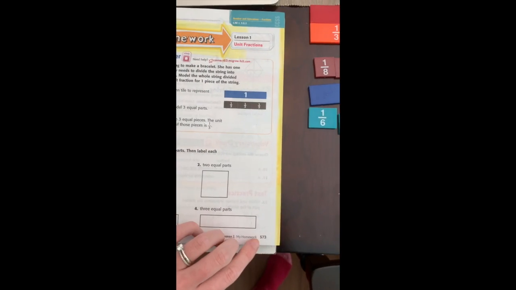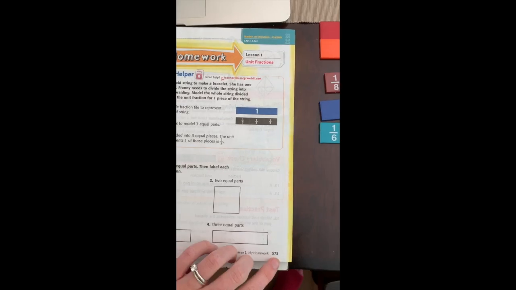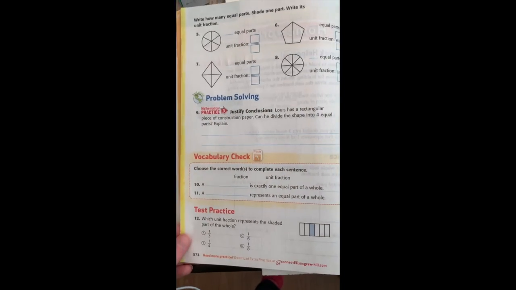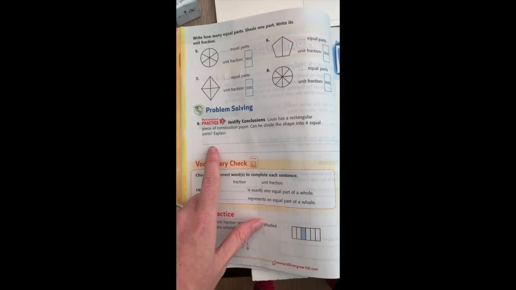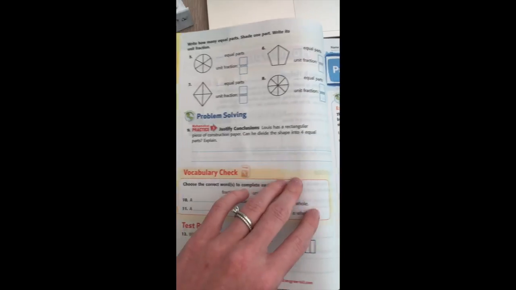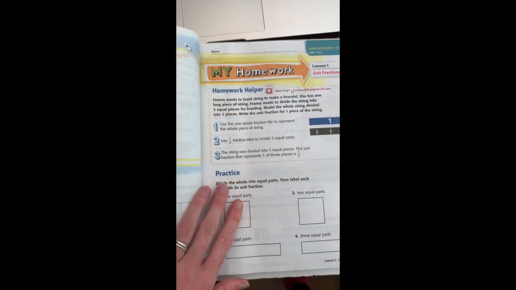My friends, you are going to do 573, 574. They look just like the ones that we did together. This one you know because you've been folding construction paper. Use your vocab words to help you here. Take your time, work hard. You can do this. Go Dolphins.